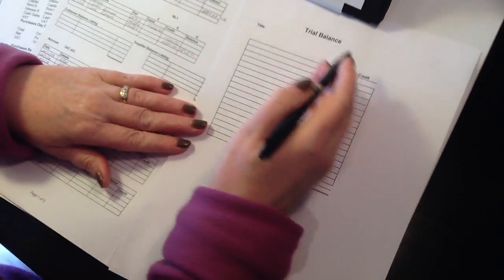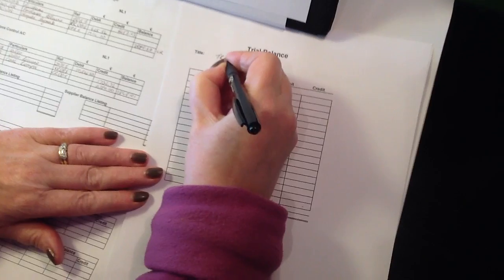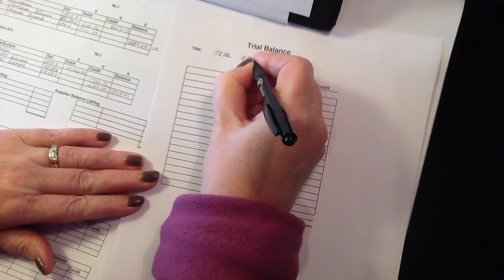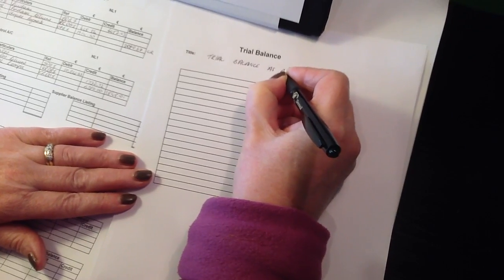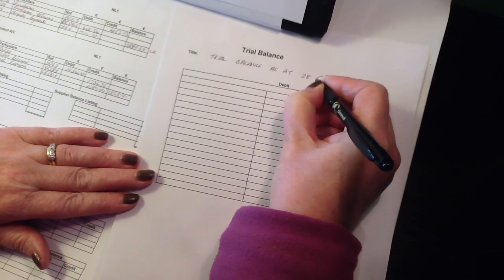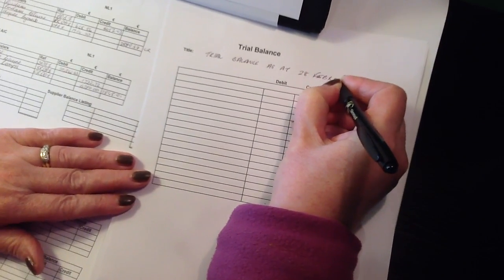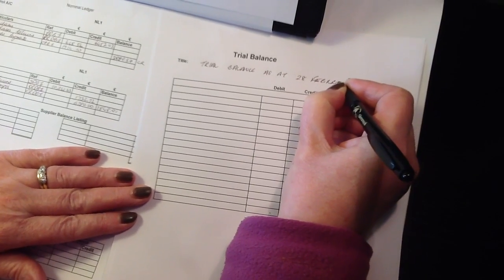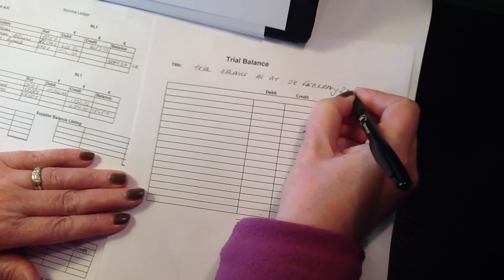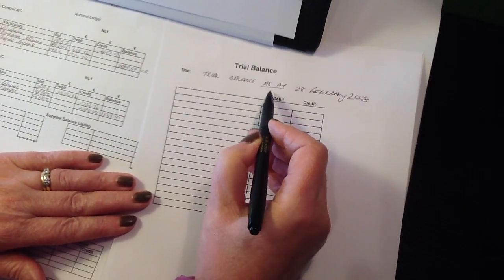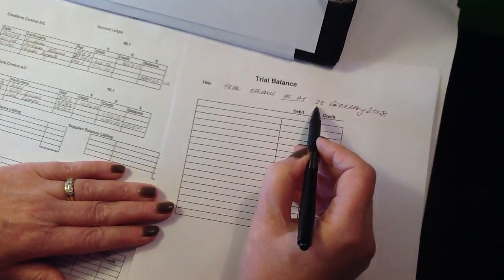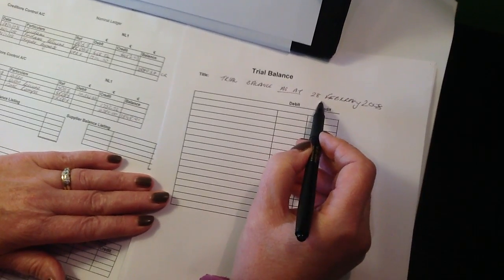We're going to do the trial balance. The trial balance has a title, Trial Balance as at the 28th of February, 2008. The important thing here is "as at", because the balances are true and correct as at the close of business on the 28th of February.